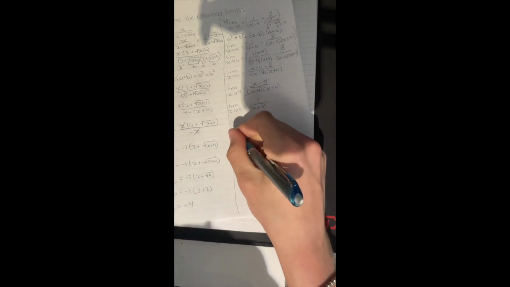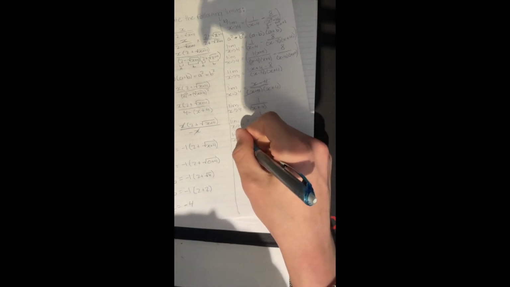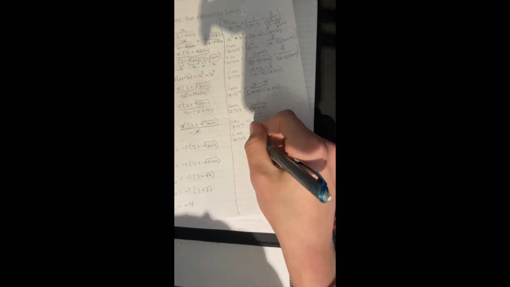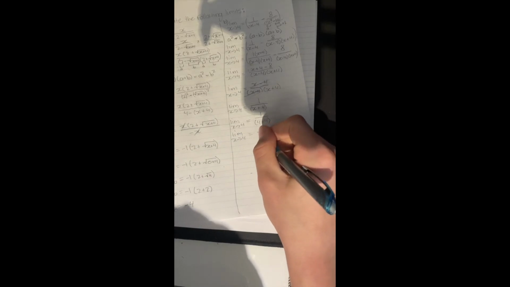I'm plugging in 4 for x. So I do 1 over bracket 4 plus 4. And then just quickly simplify that out to get limit of x approaching 4 equals 1 over 8. And this right here is also my final answer. So that is question 1, and there we go.